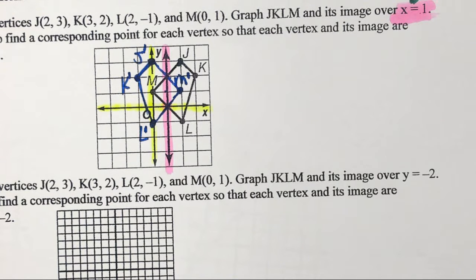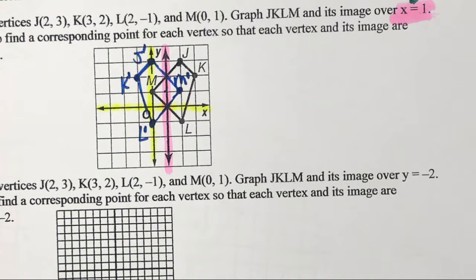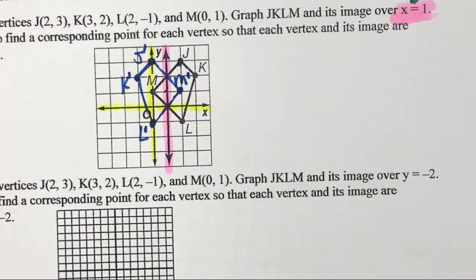And notice that my shape has stayed fundamentally the same. It was a quadrilateral. It didn't suddenly turn into a triangle or a square. JK was the shortest side. JK is still the shortest side over here. LM was really long. LM is still really long. It fundamentally stayed the same. All we did was reflect it over that pink line. Are there any questions about this?